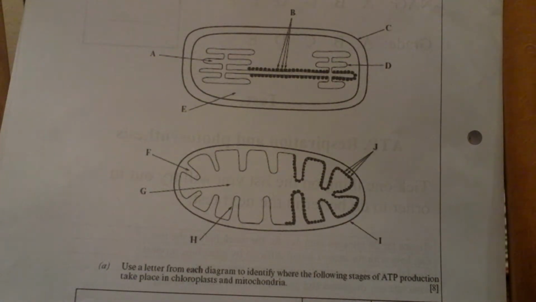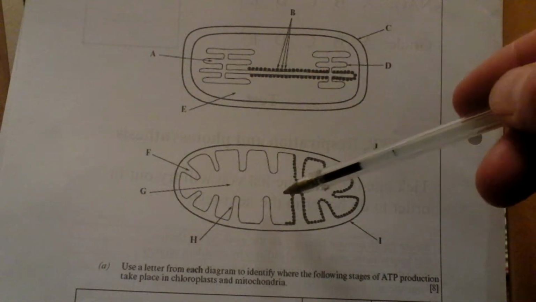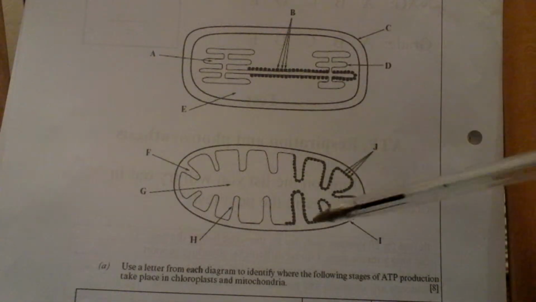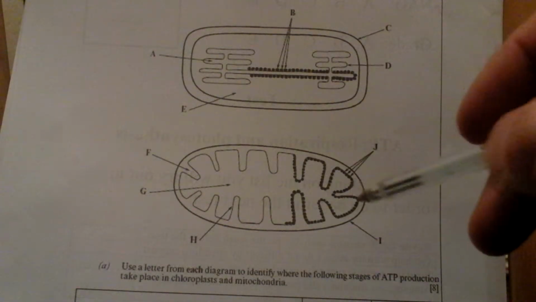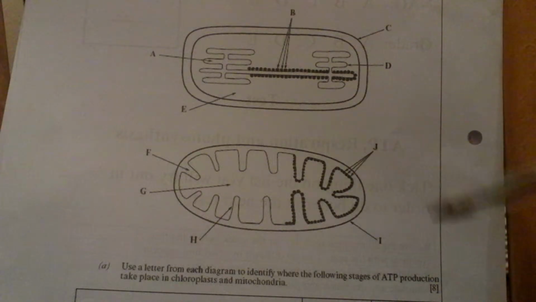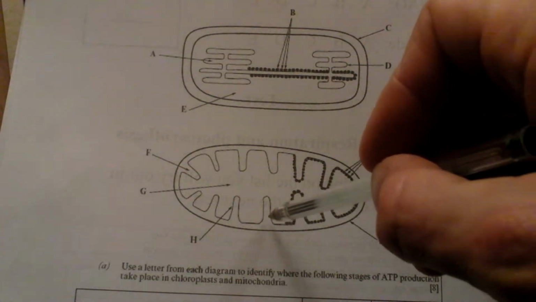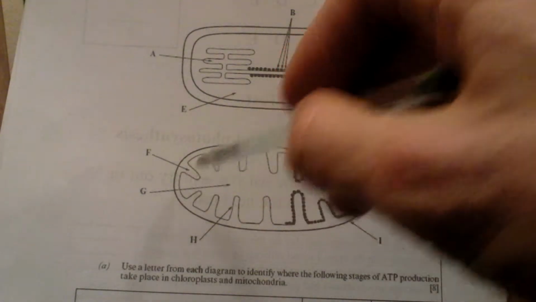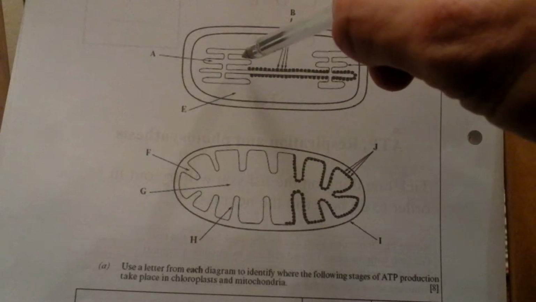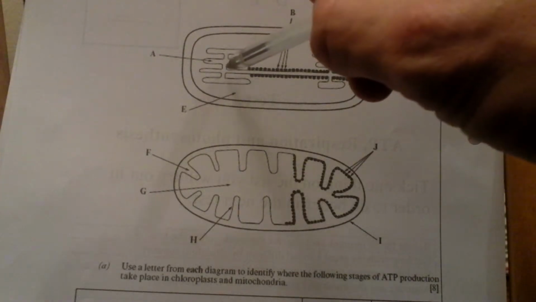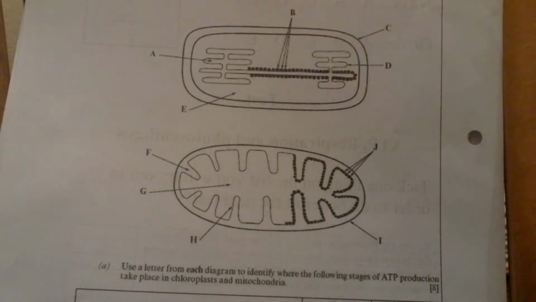Our next job with this question, I won't give you all the answers, is just to decide what's going on with the mitochondrion and the chloroplast. We have proton pumps operating over a membrane. Which membrane are we talking about? On the mitochondrion, we're talking about the inner mitochondrial membrane. And in the chloroplast, we're talking about the thylakoid membrane.